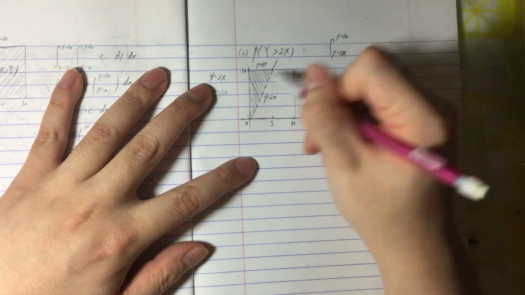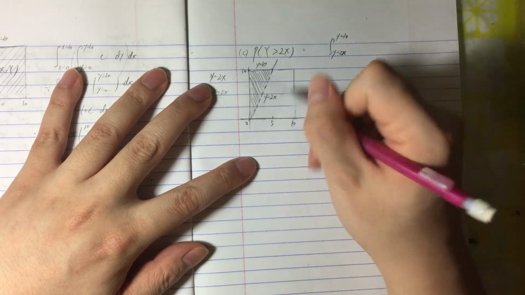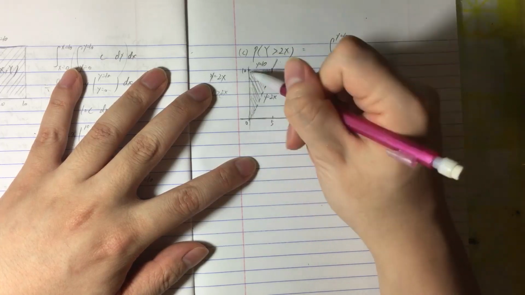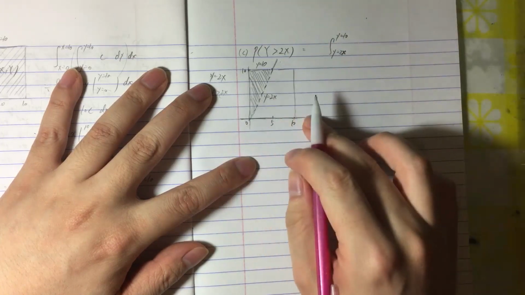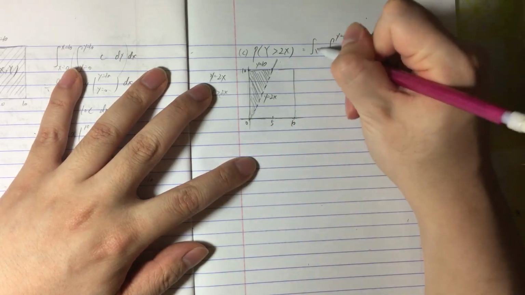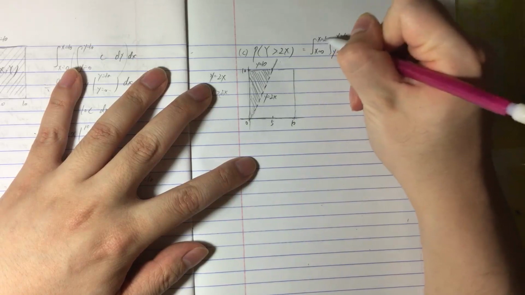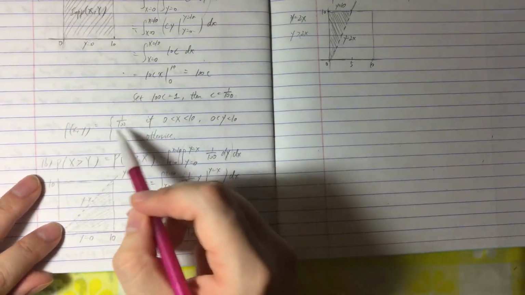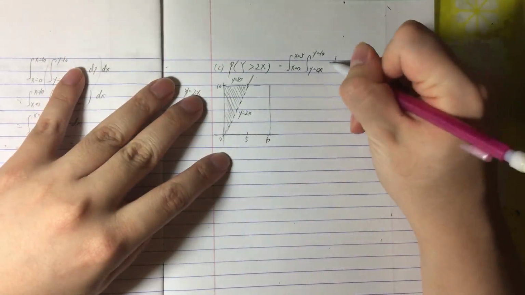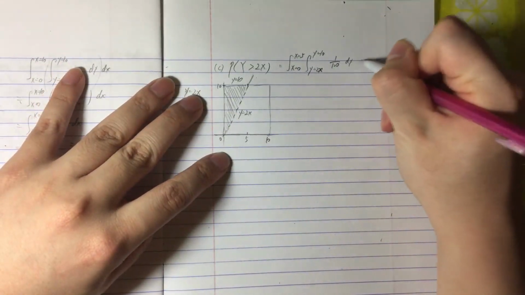For this region, x is from 0 to 5. It doesn't go to 10. X is from 0 to 5. The joint PDF is 1 over 100 dy dx.